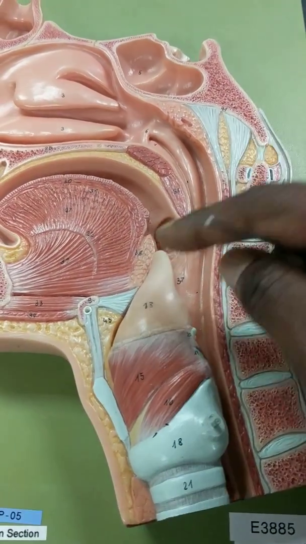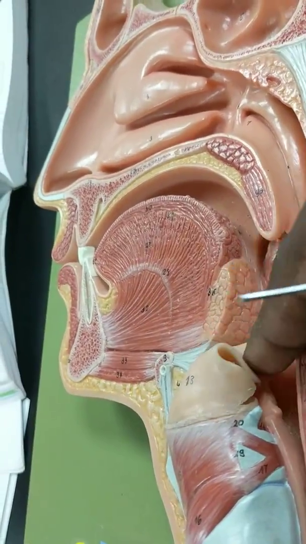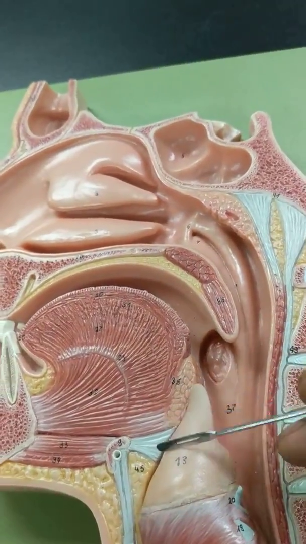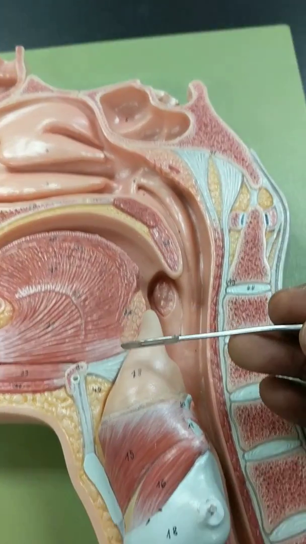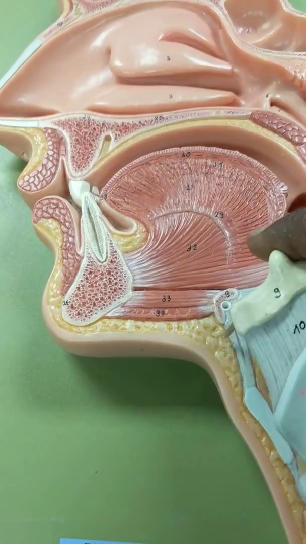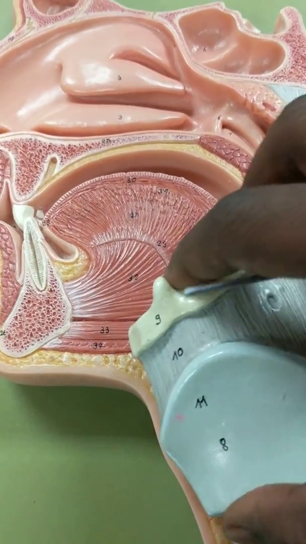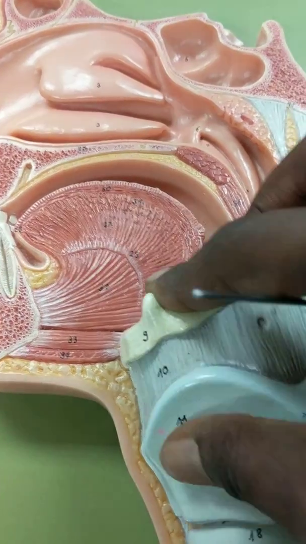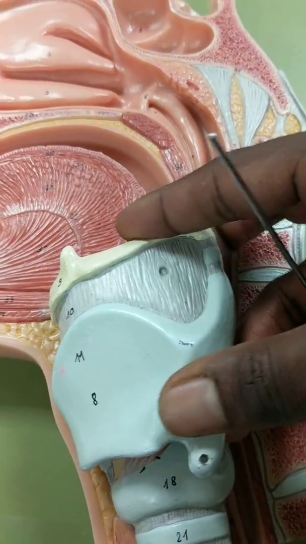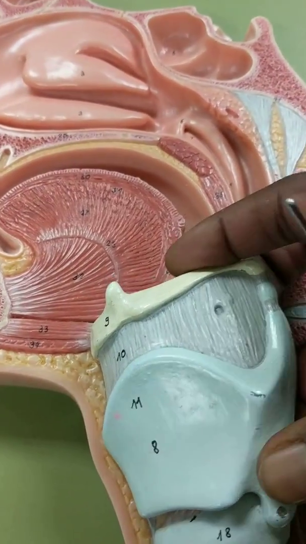This structure here, you can see it's this flap coming down right here. That's going to be your epiglottis. And of course, if we were to put this here, there we go.